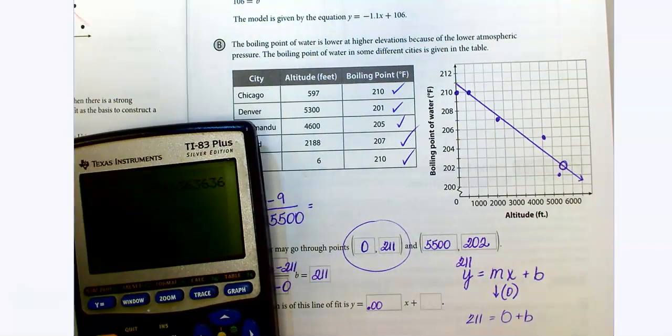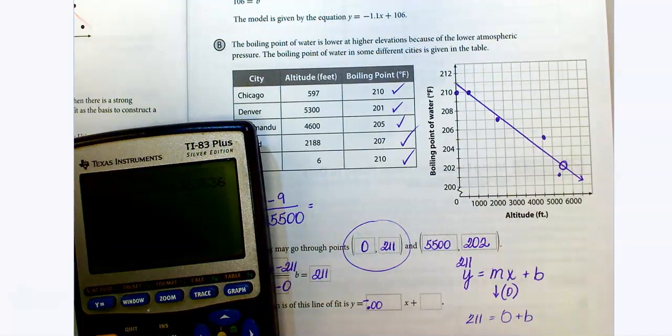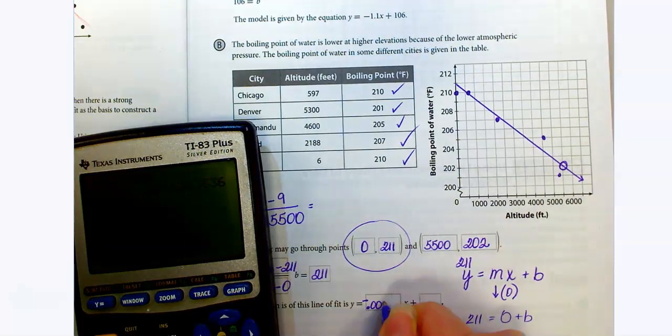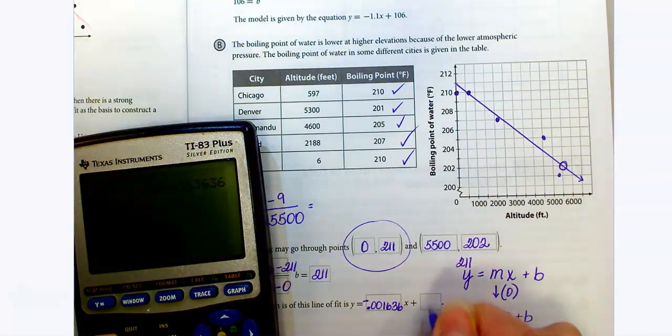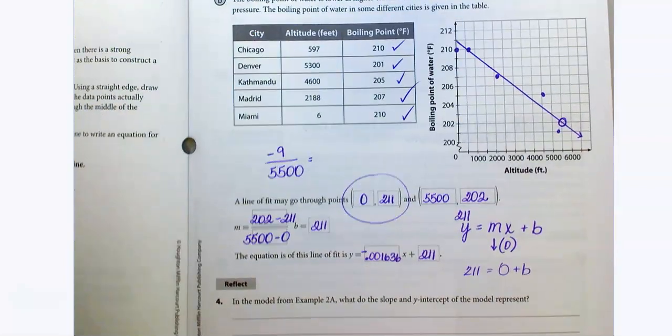I am going to have to round it a little bit. 0.00, oh, and it's negative. 0.001636 plus 211. Okay, so I can generate the equation of that line.